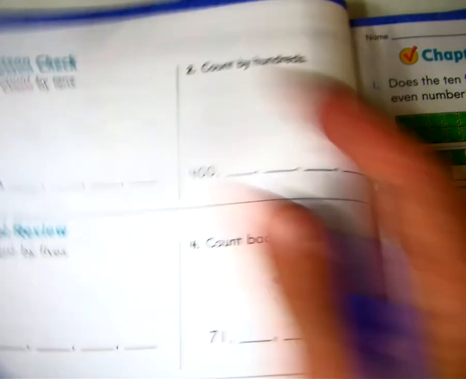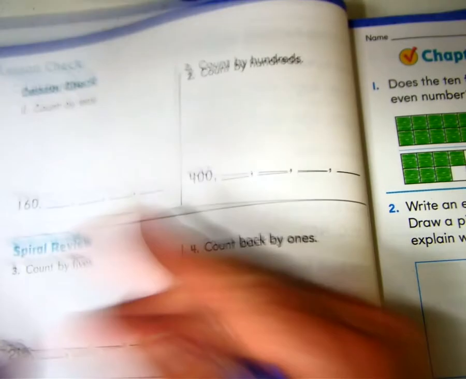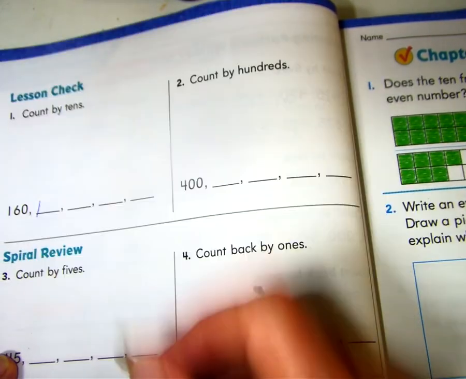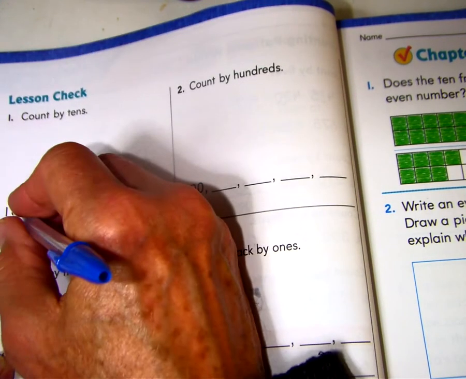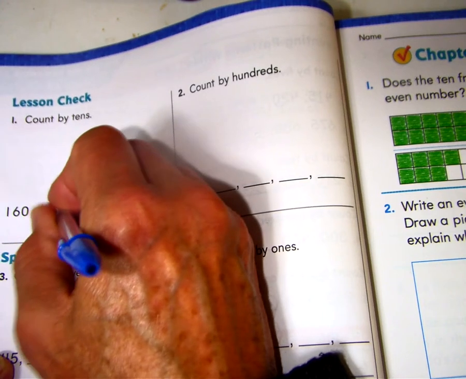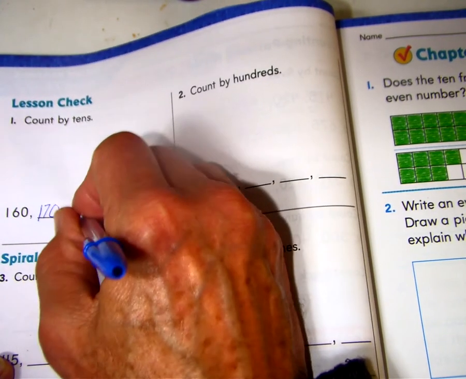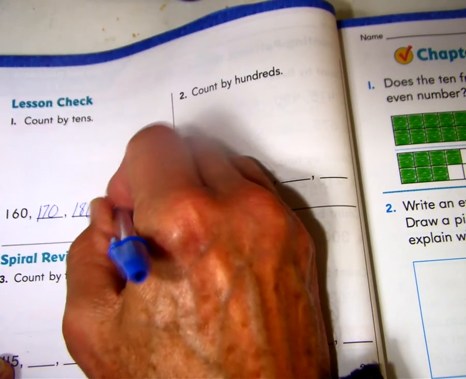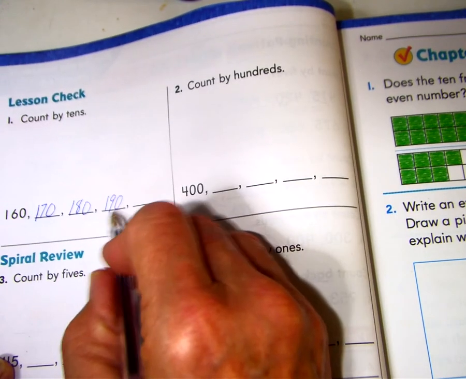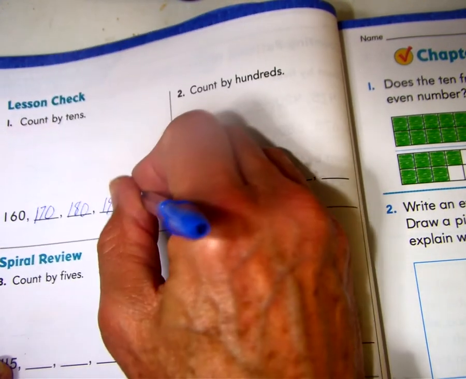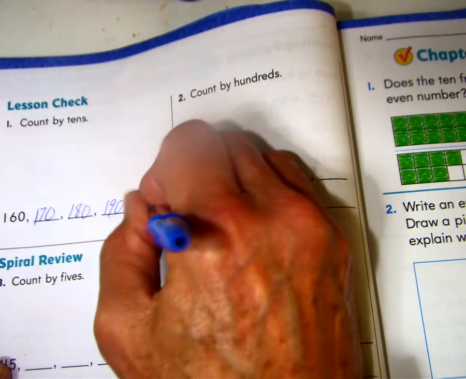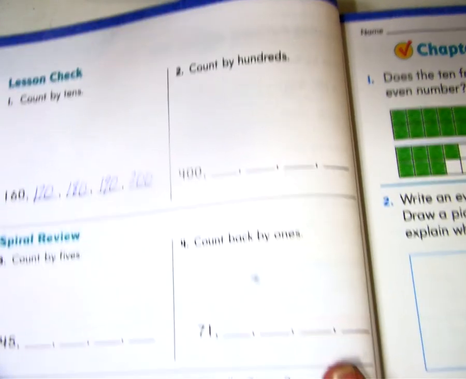Count by tens. Cuenta de diez en diez. 160, 170, 180, 190. That's the last one, 90. 90, 100, but we're already in the hundreds, so we say 200. Did you get the 200? If you did, great job.